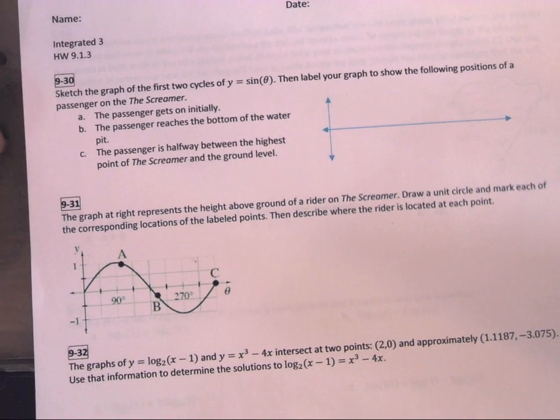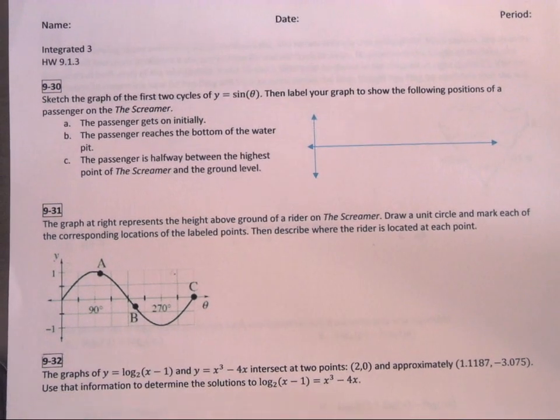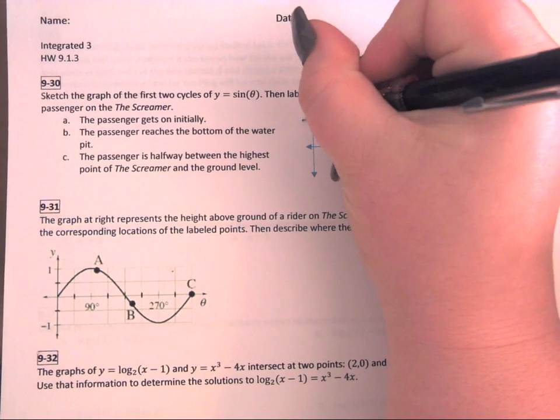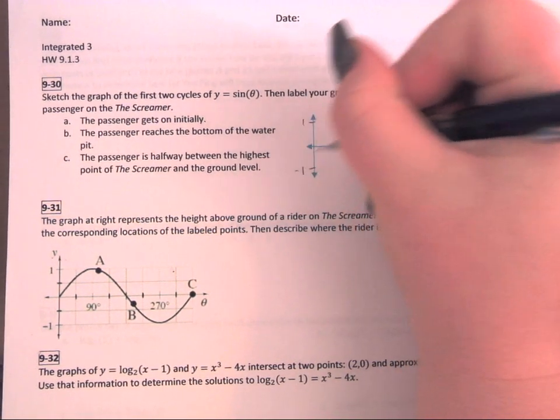Okay guys, we're going to go over this homework here. It says sketch the graph of the first two cycles of y equals sine theta, then label your graphs to show the following positions of the passenger and the screamer. Okay, so let's say this is 1 and that this is -1.